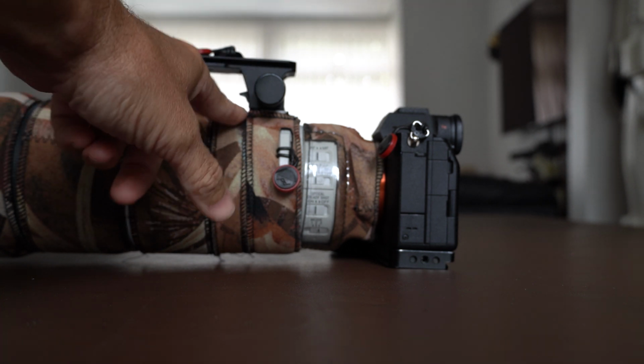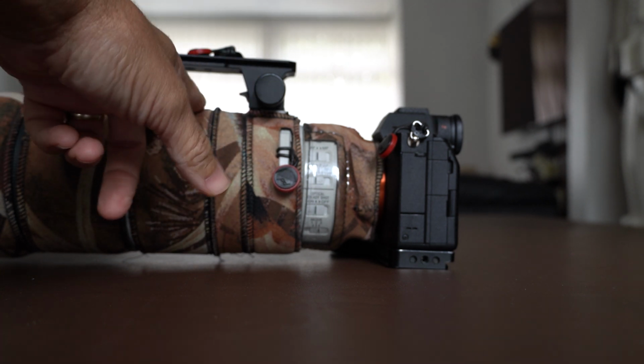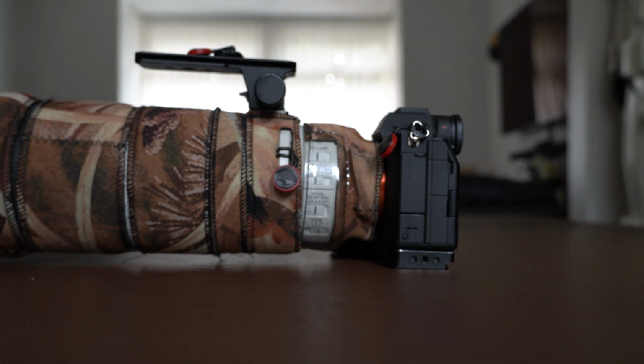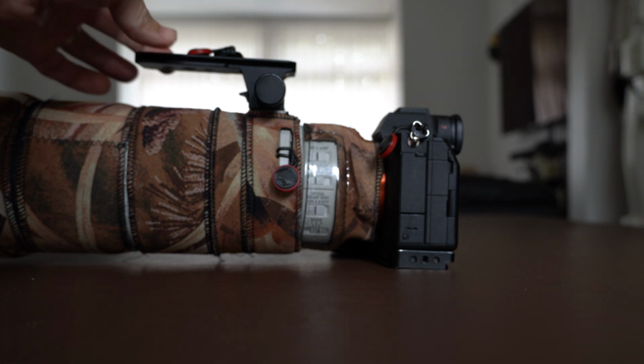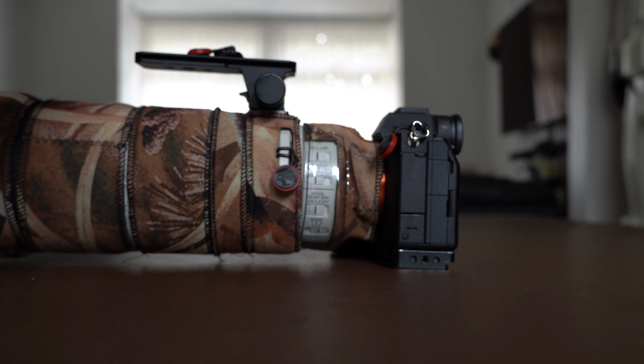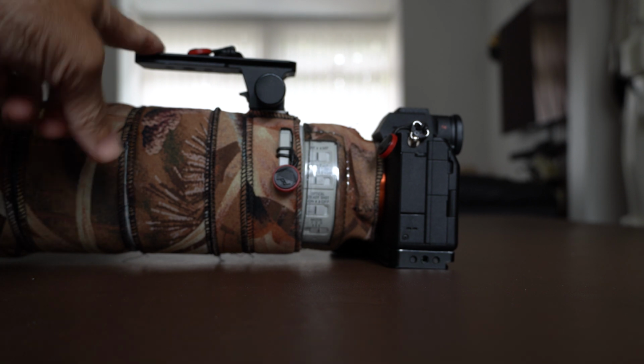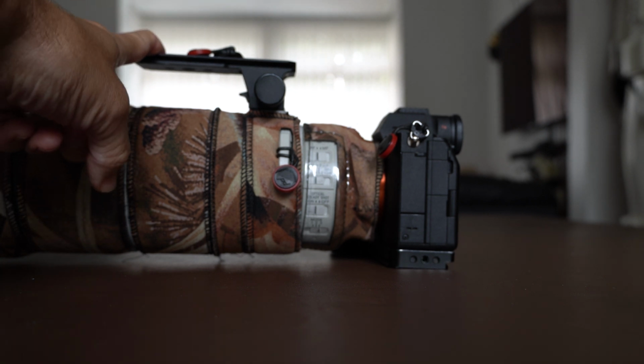The original foot that came was obviously the white one, but for some reason, and I don't know why, Sony do not put any grooves in it so you can fix it to a tripod. So you've got to put a plate on the foot to put it on a tripod. Now I don't like that, so I've changed the foot on that.